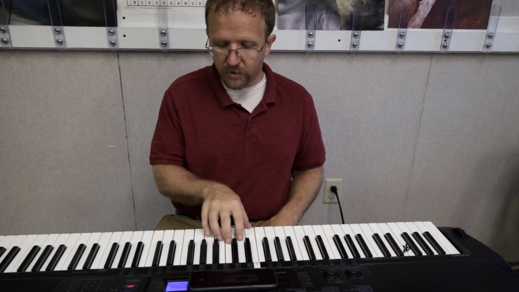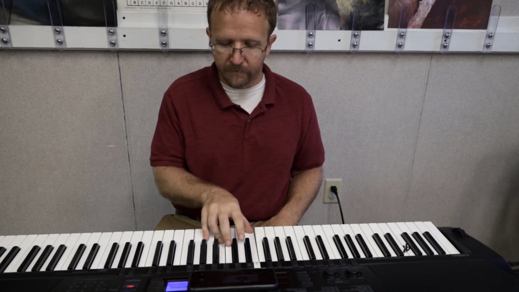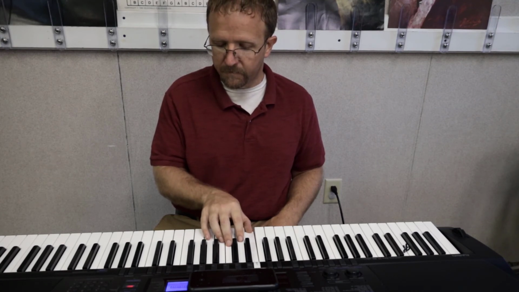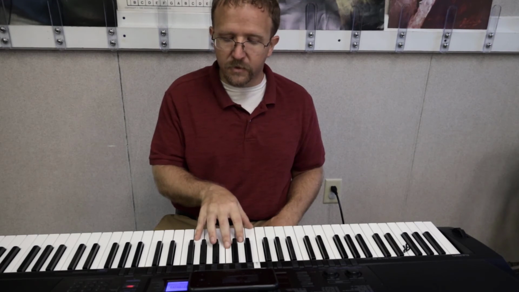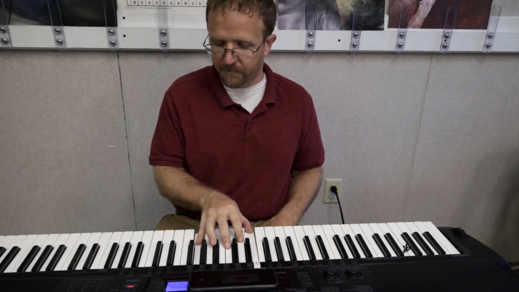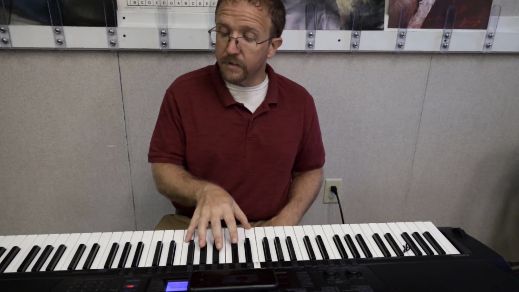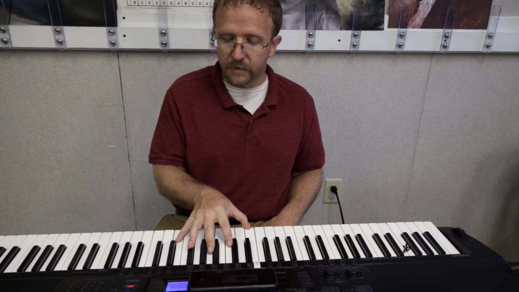First note to the fourth note is a perfect fourth. First note to the fifth note is a perfect fifth. First note to the sixth note is a major sixth. And the first note to the seventh note is a major seventh. And then the last one, a perfect octave, C to C.